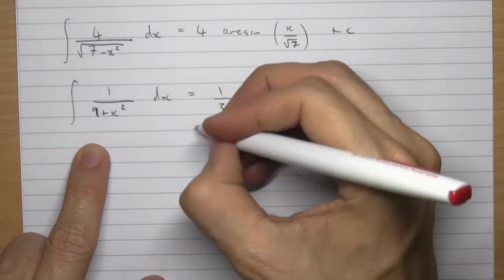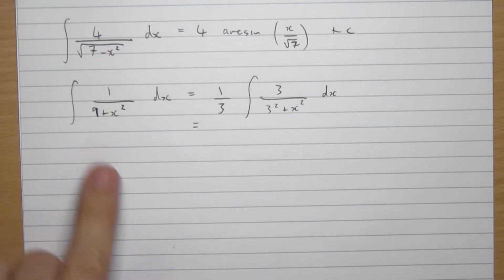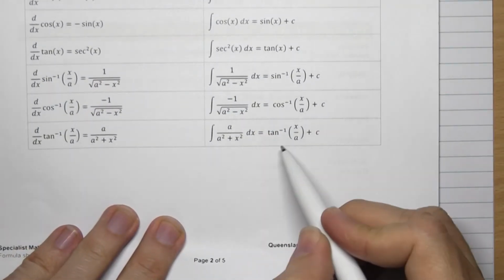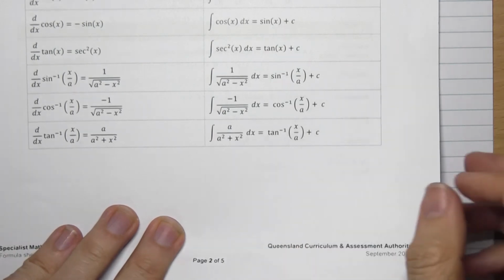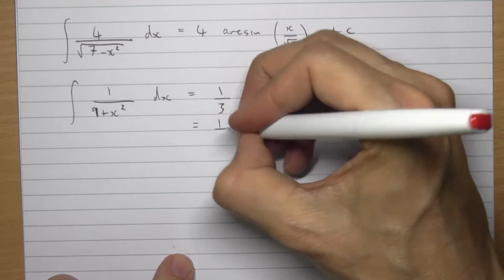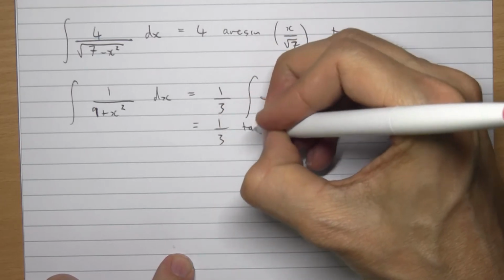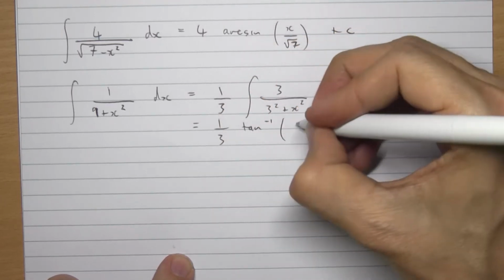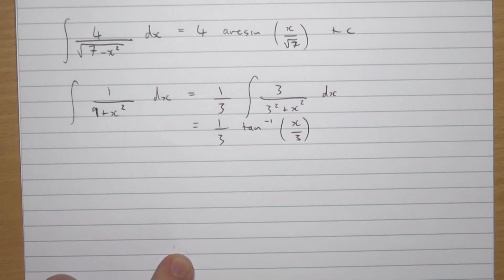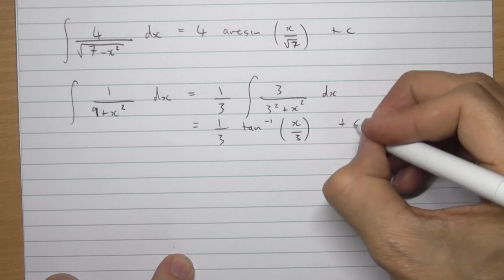Then I can apply my rule. My rule says a over a squared plus x squared integrates to arctan of x on a. I'm going to write it the other way this time, just for fun. Tan to the minus 1 of x on 3. And what have I forgotten? Plus the constant.